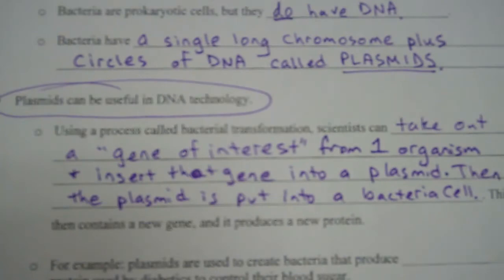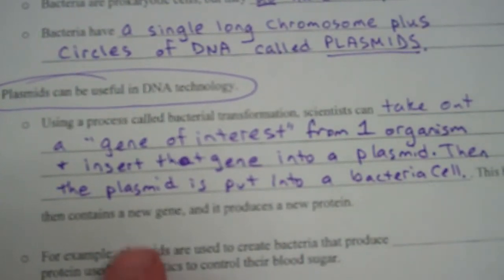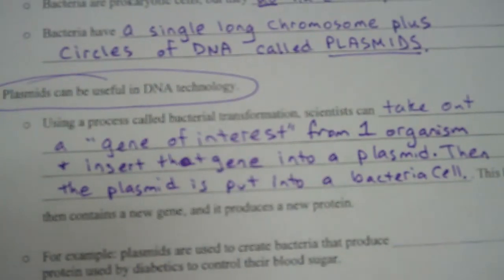This bacterium then contains a new gene, and it produces a new protein, because a gene, after all, is the code to make a protein.